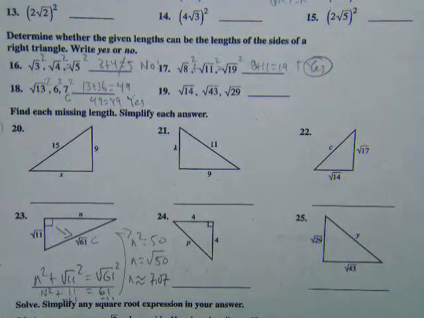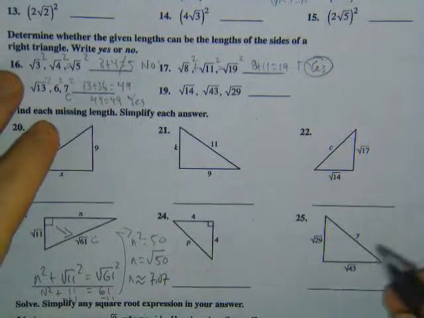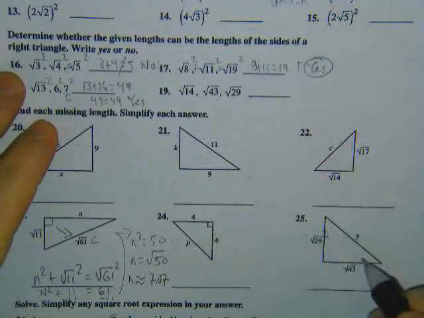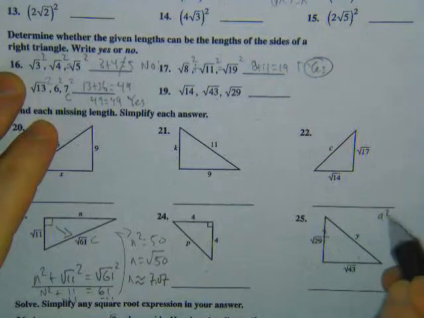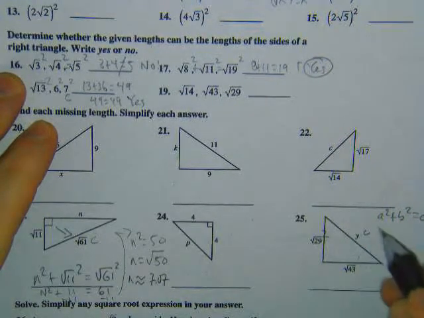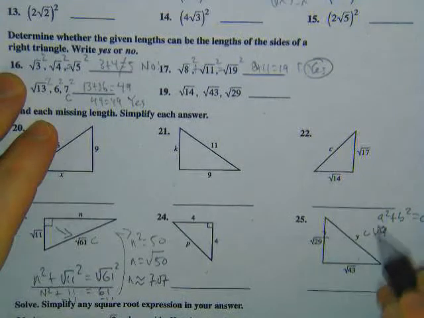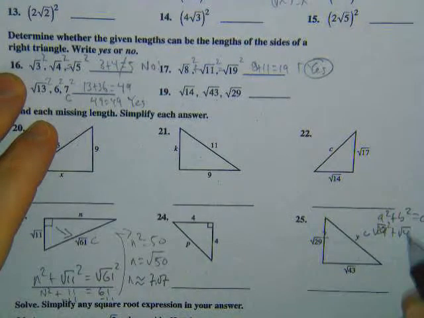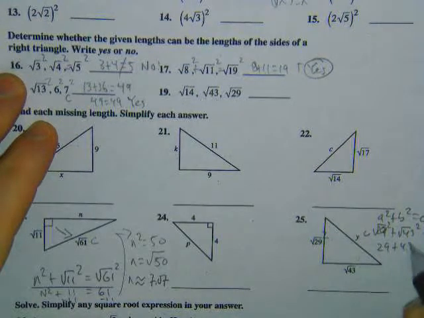Same kind of thing here. That would be A squared plus B squared equals C squared. This is C, so 29. Root 29 squared plus root of 43 squared is C squared. 29 plus 43 is C squared. Oh, let me bump that over.